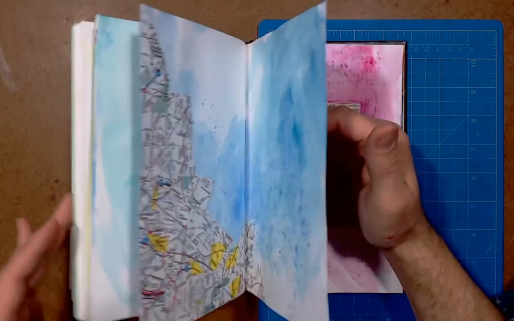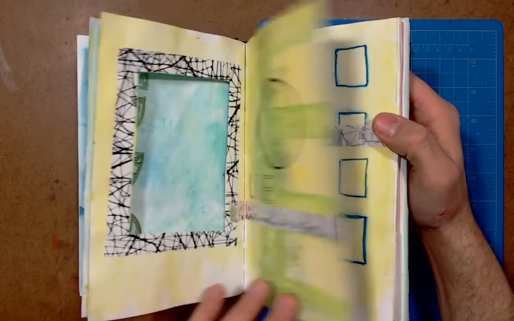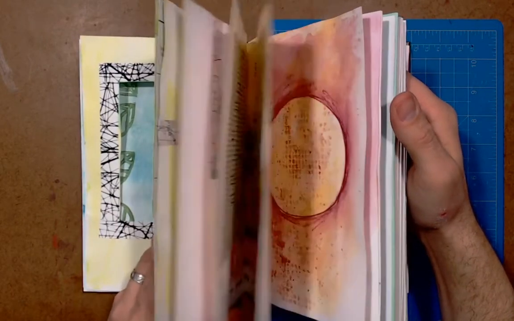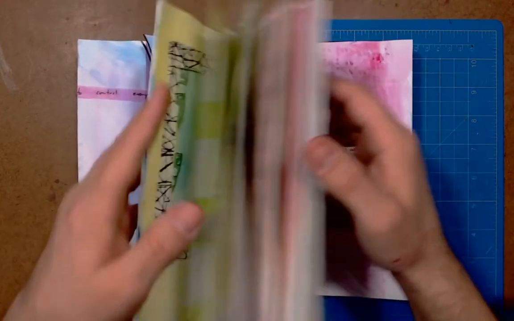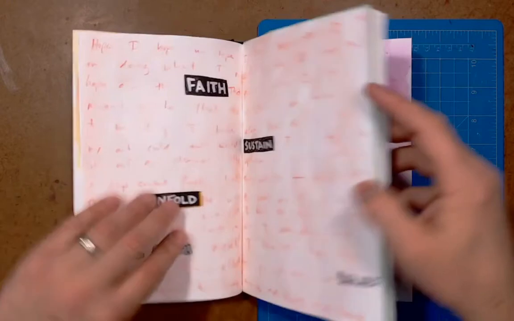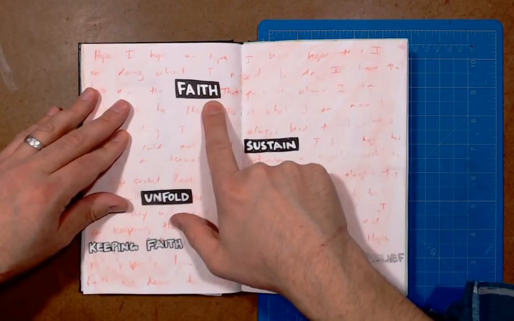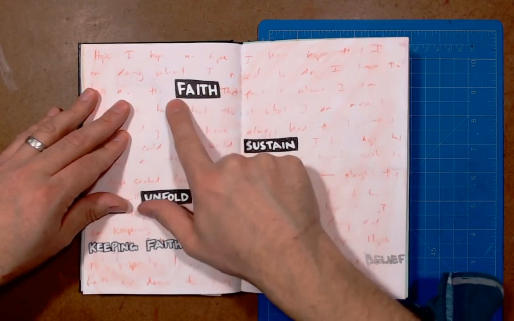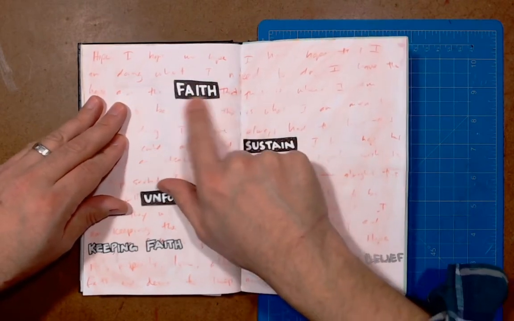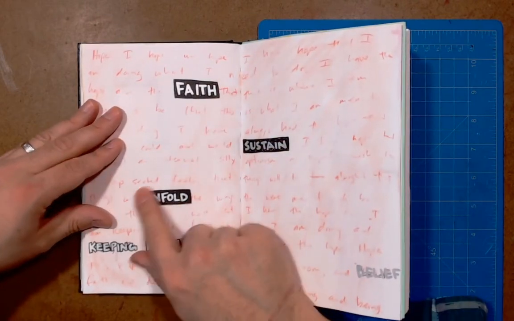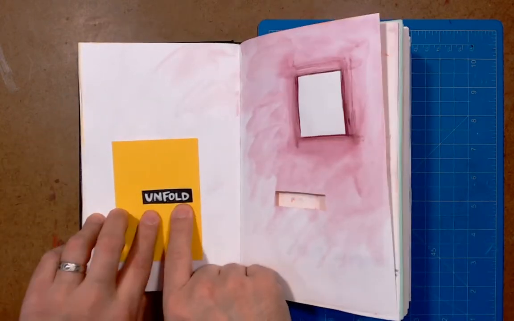And I'll show you one last window idea. Last night I did some writing, and we're talking about doing some different writing, and you can use your writing, if I can find it. Here it is. So I did my writing, and then I highlighted some words, and then I can cut out around them. I used metallic Sharpie, and we'll get into some of that later. Down on the word unfold, I actually cut it out and glued it to what was underneath.